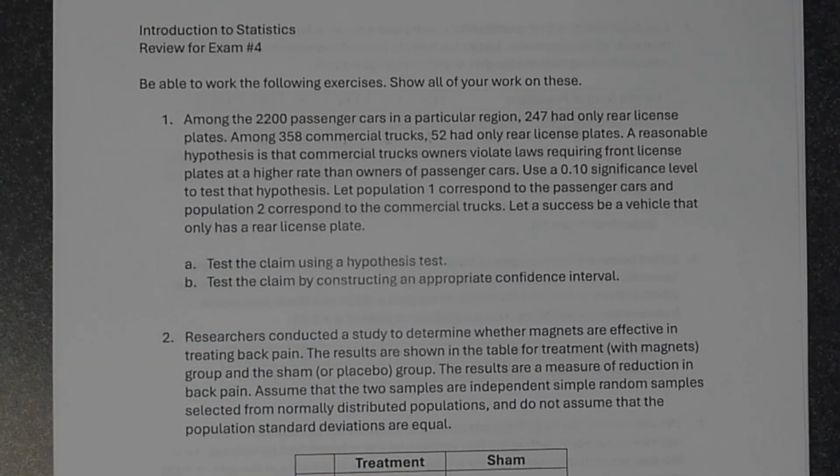All right, in this video, I'm just going to go over problem number 1 of your review sheet for exam number 4, and it reads this. Among the 2,200 passengers in a particular region, 247 had only rear license plates. Among 358 commercial trucks, 52 had only rear license plates.